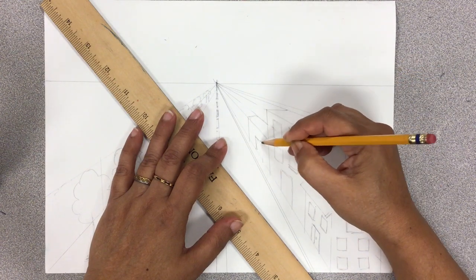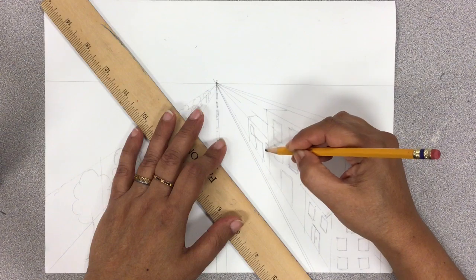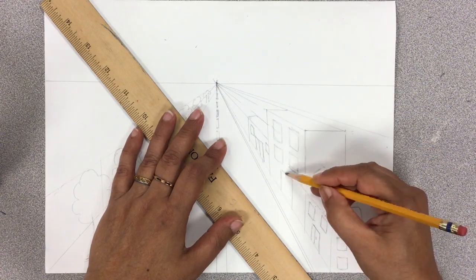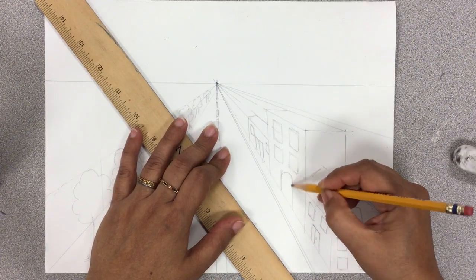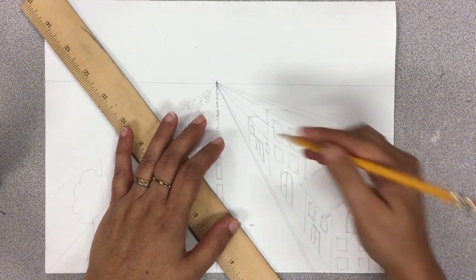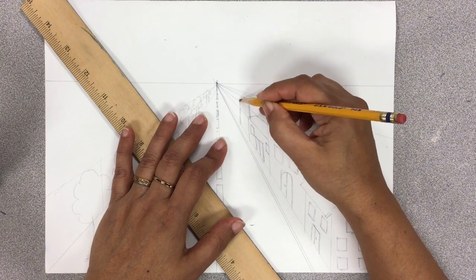But if you look at the building that is right in front of you, the one that is facing you is the side of the house, so that one will not be slanted because the lines will be going away from you.